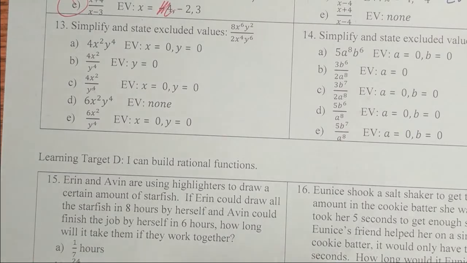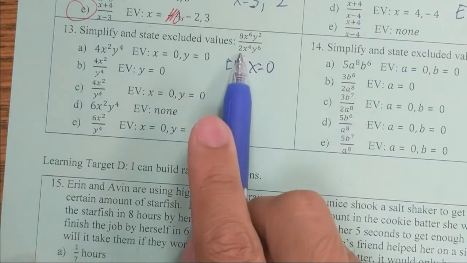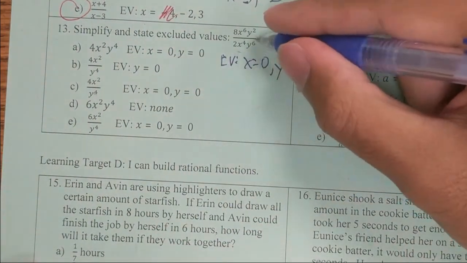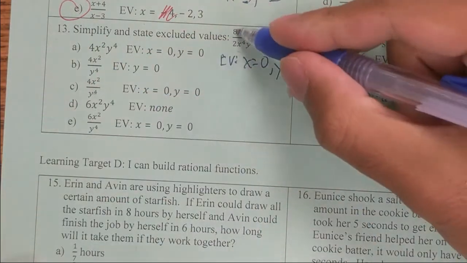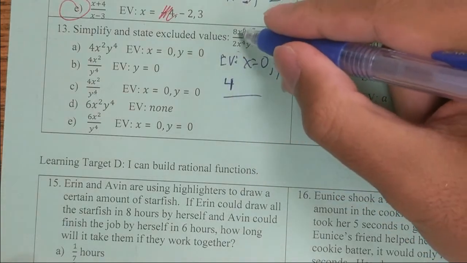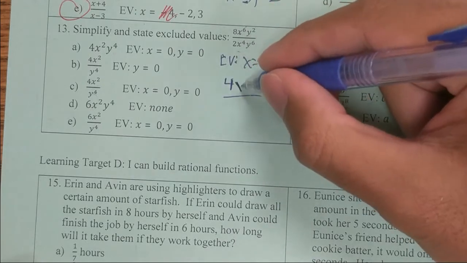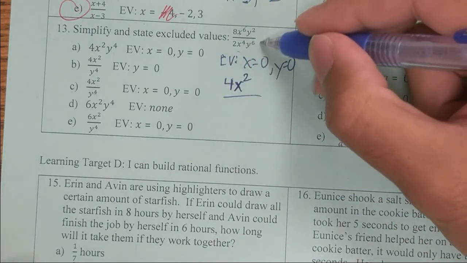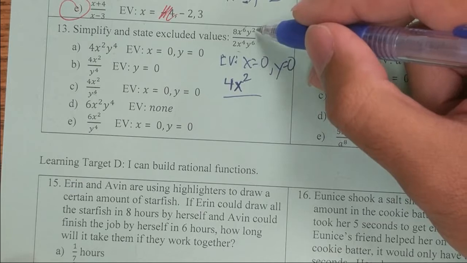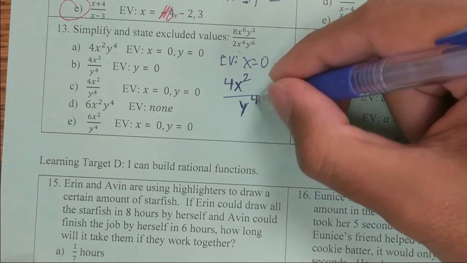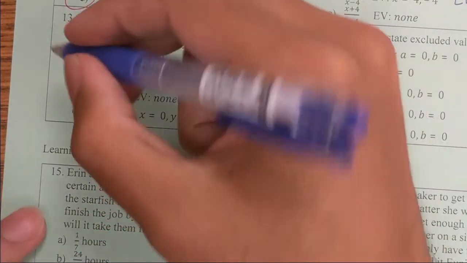Okay, so again, excluded values first. If x is 0, then the whole denominator becomes 0. But also if y becomes 0, the whole denominator becomes 0. Okay, so now what can we reduce? 8 divided by 2 is 4. x to the 6th over x to the 4th. So if you cancel out 4 x's from each, you're left with x squared up top. And over here, you've got y times y on top, and y used 6 times on the bottom, so you get rid of 2 of each. You're left with y to the 4th in the denominator. Okay, so that looks like choice C.